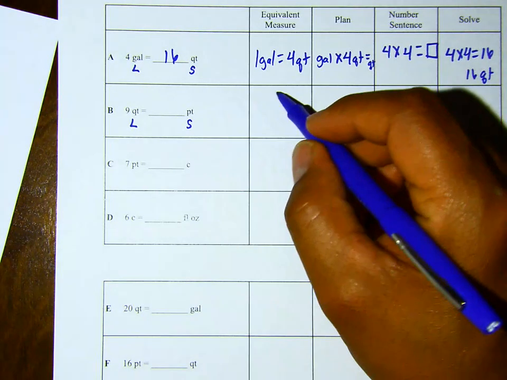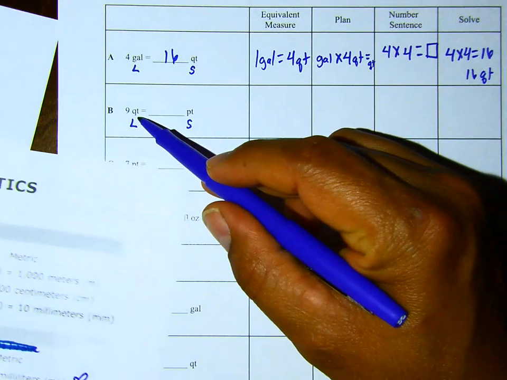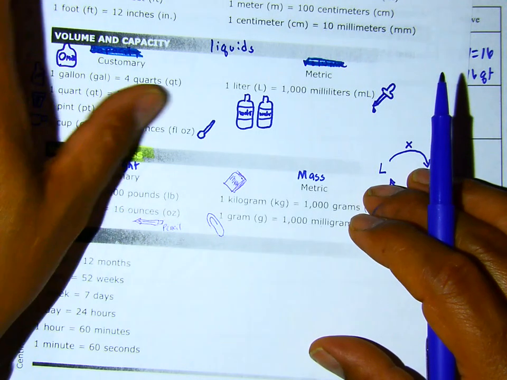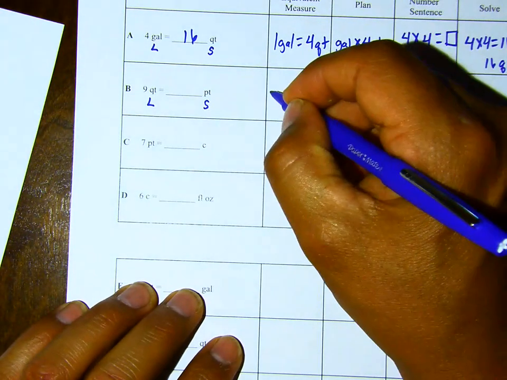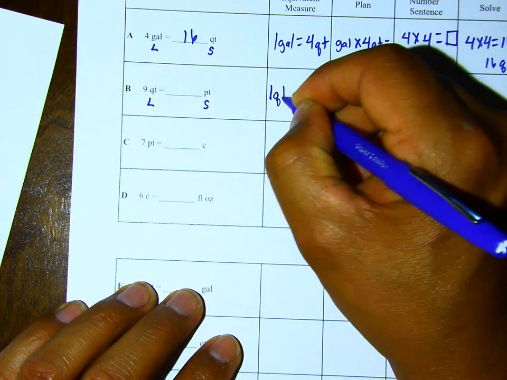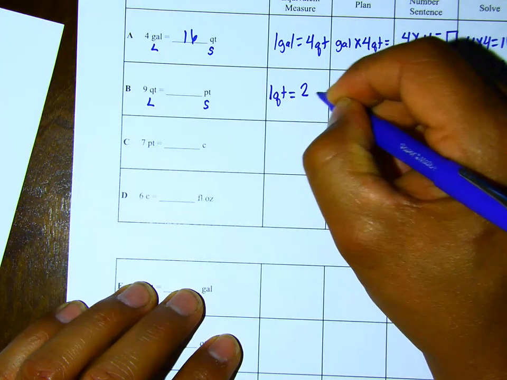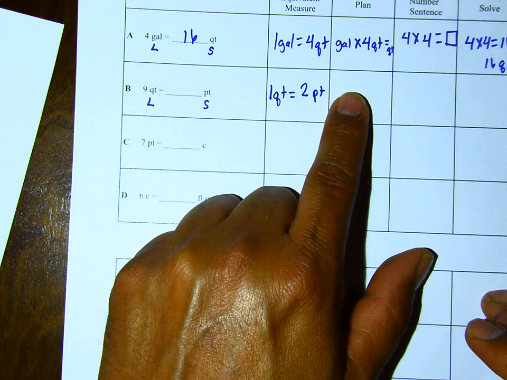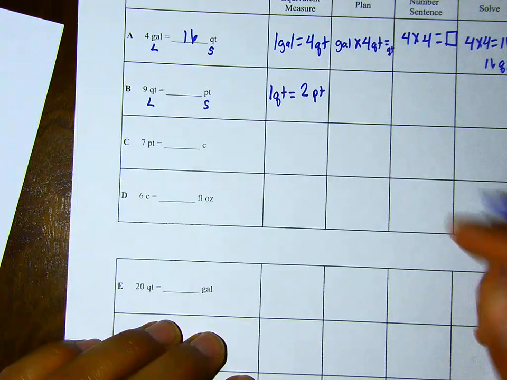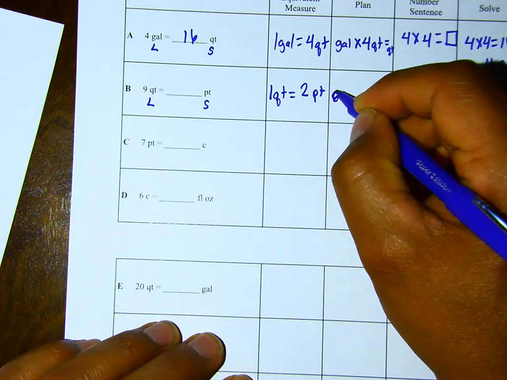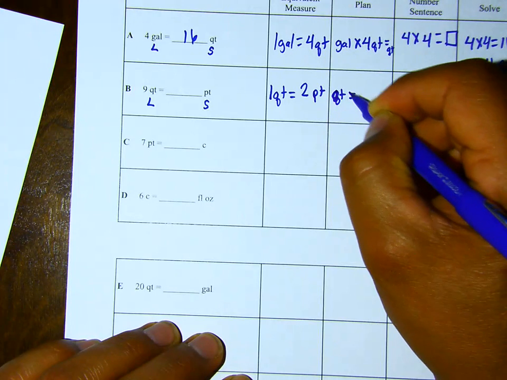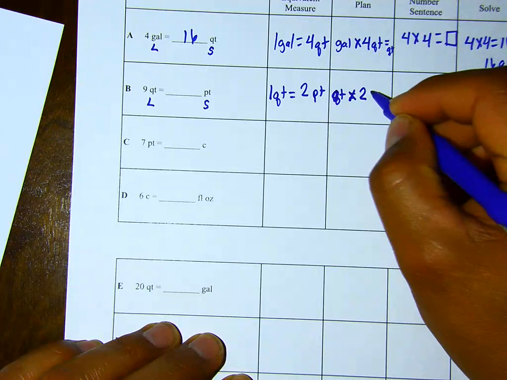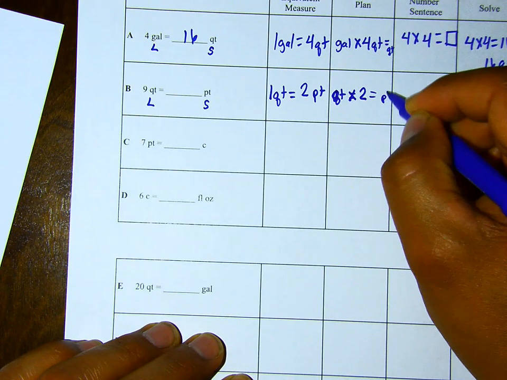So now we have to find the equivalent measure. We're going from quarts to pints. So 1 quart equals 2 pints. So that would be our equivalent measure. We know we're going to have to multiply because we're going from large to small. We're going to multiply however many quarts we have times 2. And that's going to give us how many pints we have.